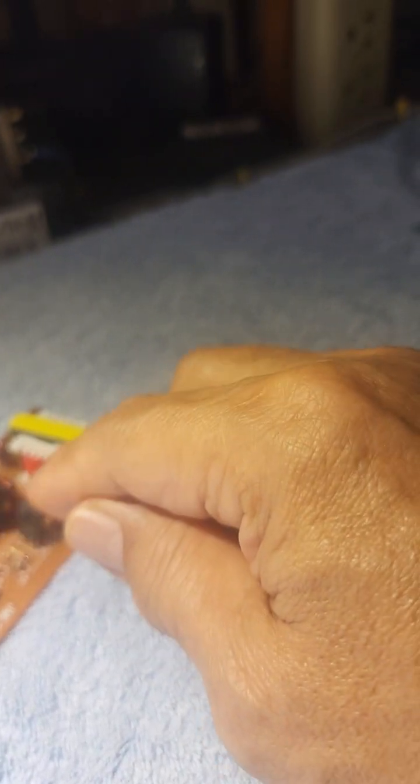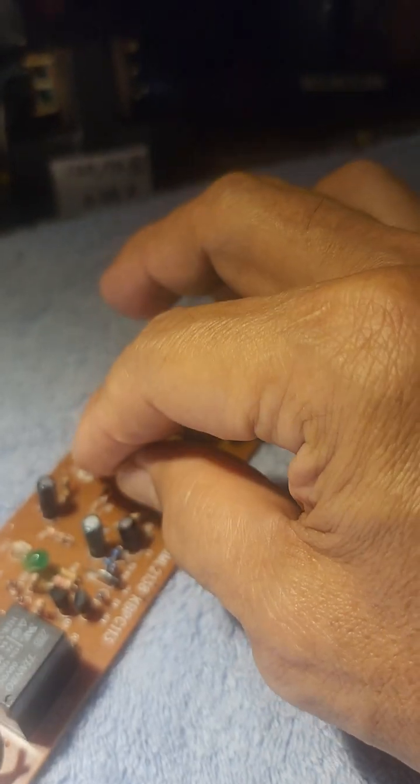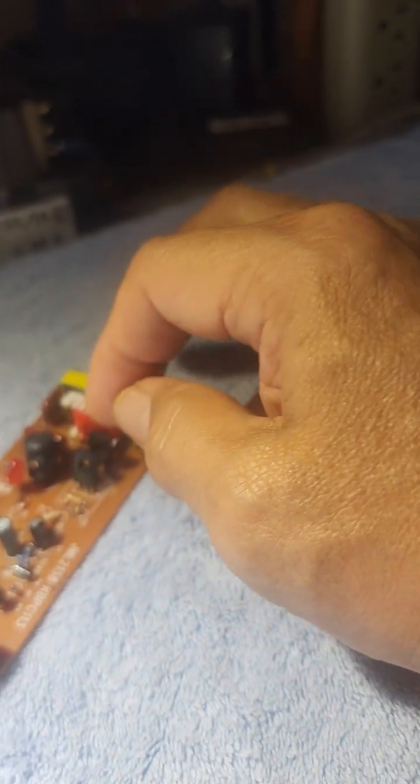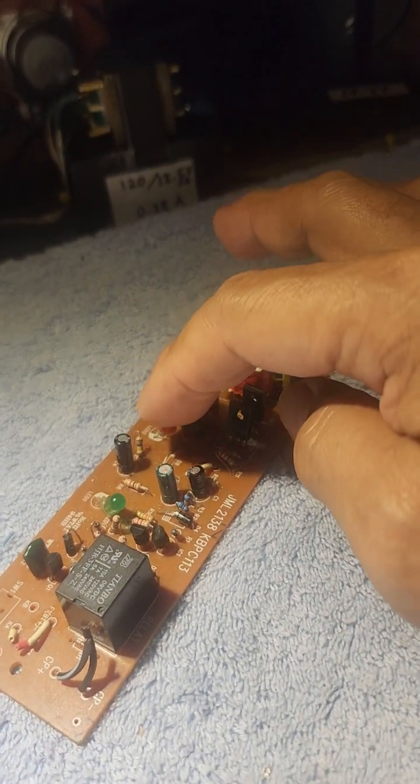These two here are transistors. This is something like a TO92, but it's smaller than TO92. This one here is a light emitting diode. And with this green one here, also a light emitting diode.